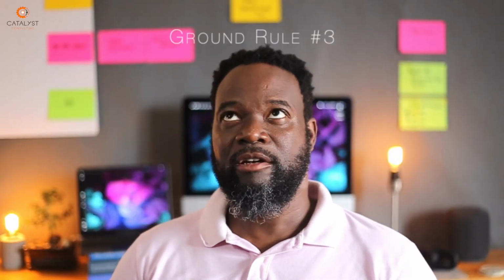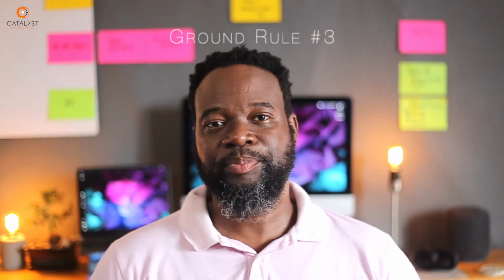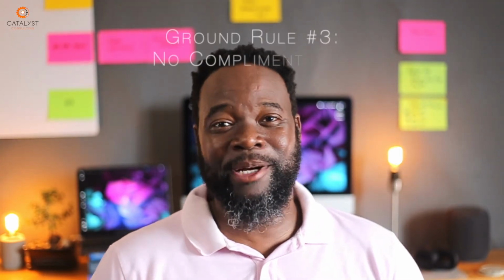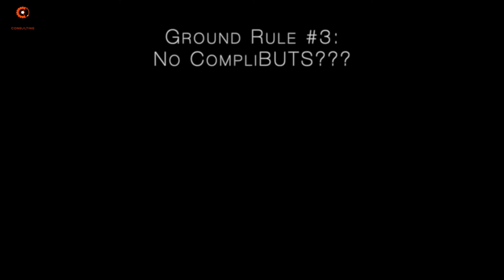Ground rule number 3. No compli-butts. No compli-butts. What does that mean? That means when you're in the middle of the brainstorm session and individuals are giving their ideas, particularly when you're in that ideation stage of any strategy or brainstorm session, you don't really want to start verifying, gauging the success of any solution that's been mentioned. You don't want to start correcting it. So I try to use this rule to stop that.